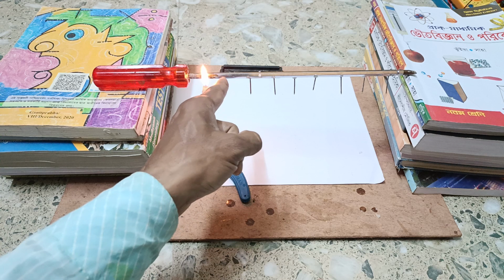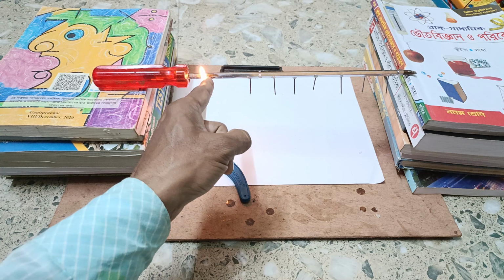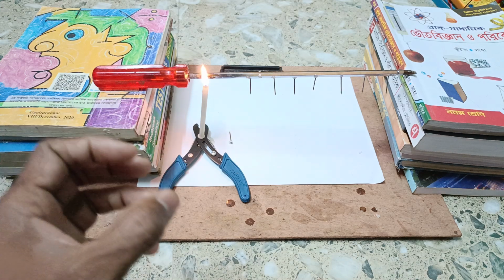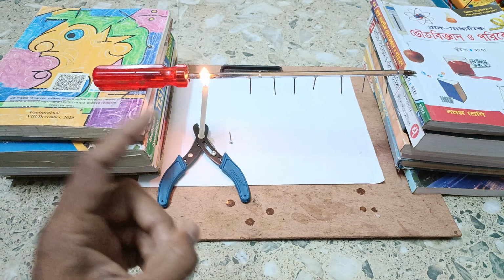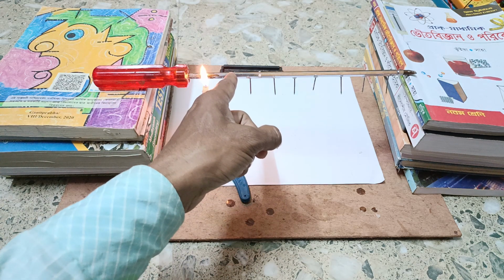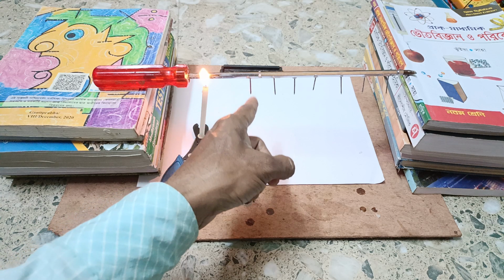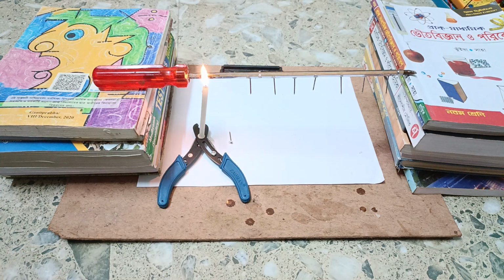And this energy is transferring from here to here through the molecules. That is, one molecule is transferring the heat to the next molecule, and the next molecule is transferring the heat to the next molecule, and you see that the first pin falls down. Now observe whether the second pin falls down or not. Let us see.